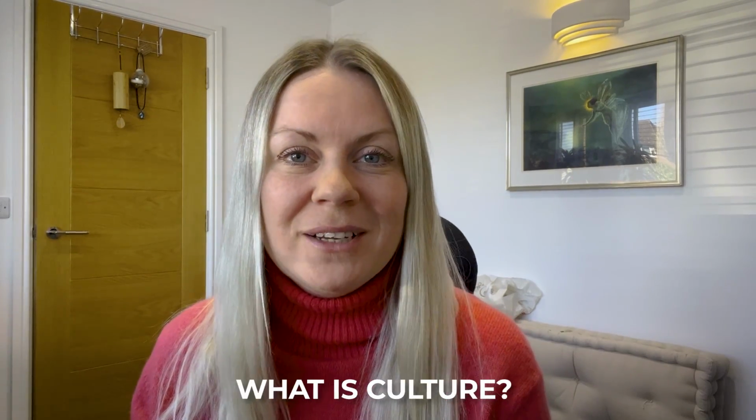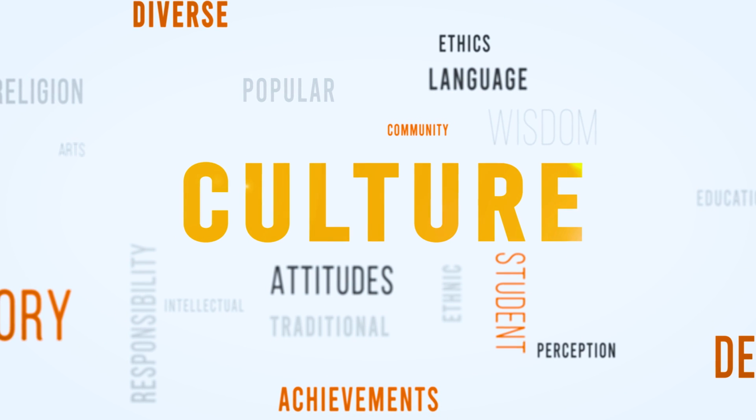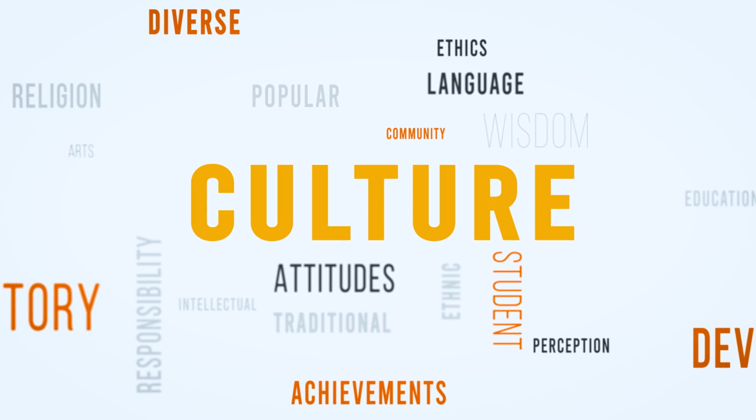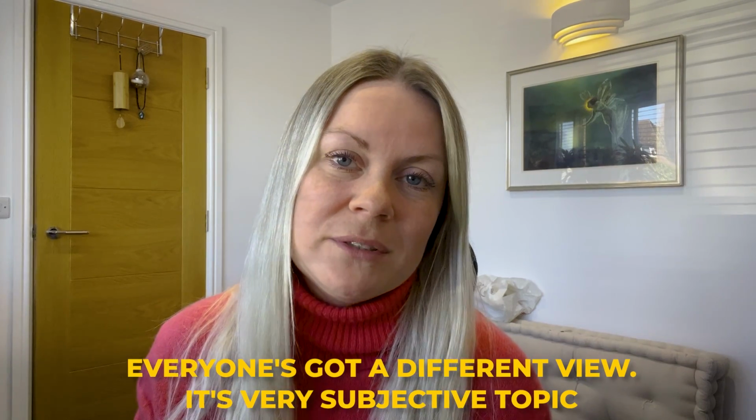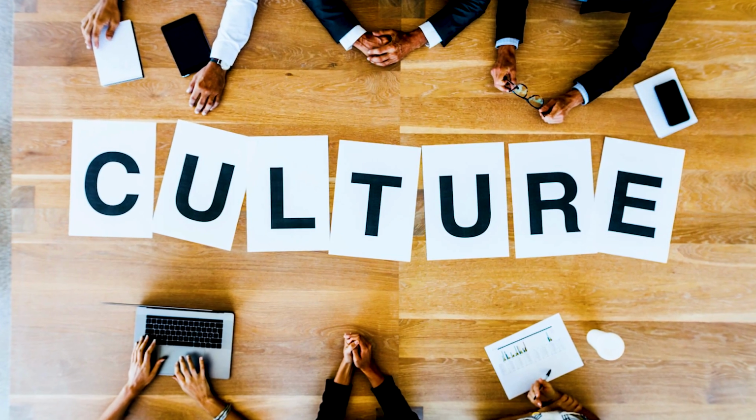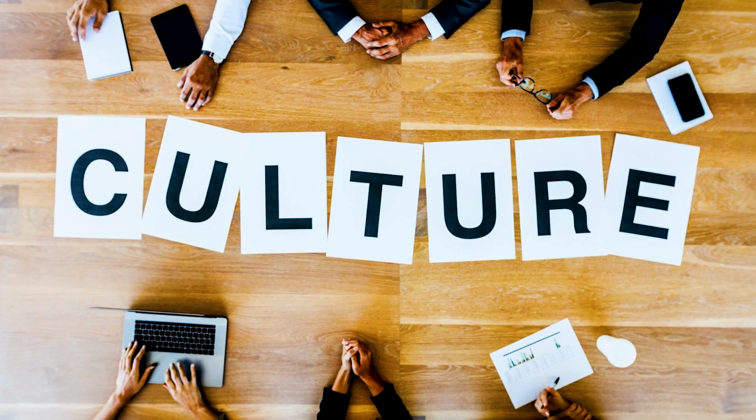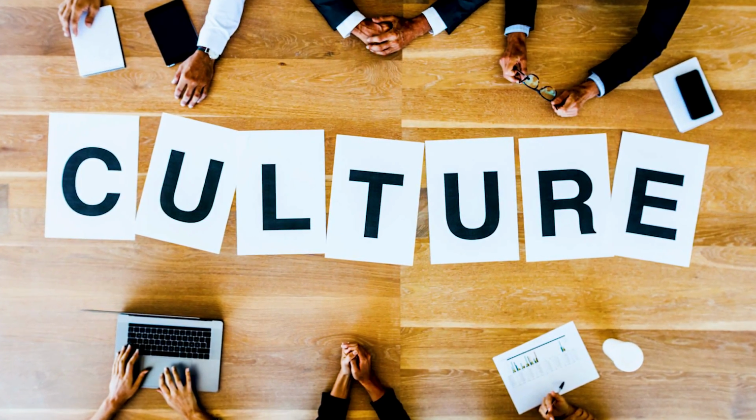What is culture? To measure it, you need to know what it is, have an idea, a definition, a description. This is often the piece that people get most stuck on because it's very nebulous and everyone's got a different view. It's a very subjective topic. I'm going to give you some of the key attributes that I've used when measuring culture with some of the biggest businesses in the world during my time as a management consultant.